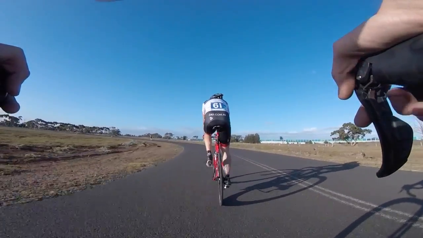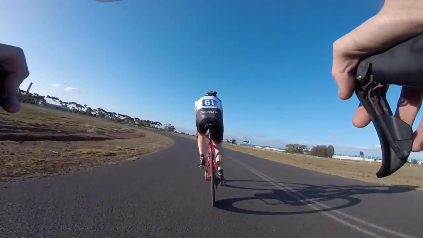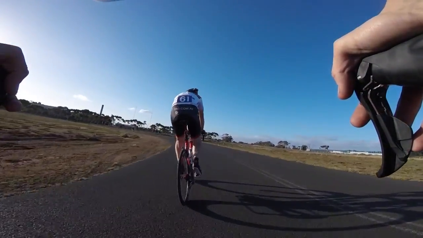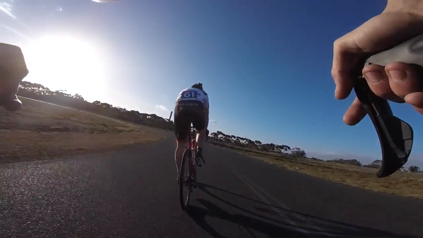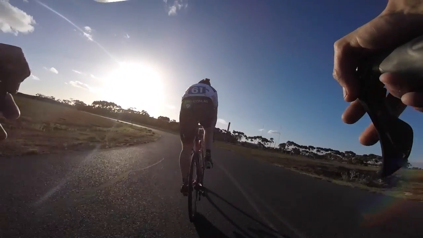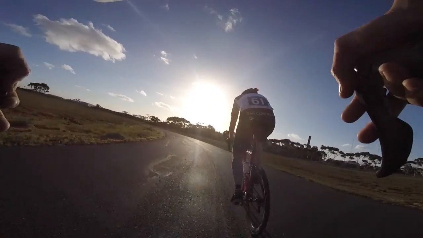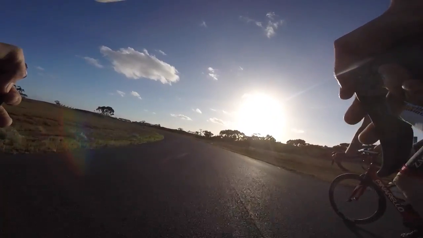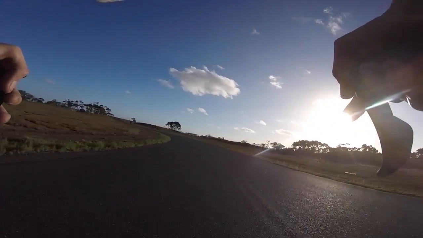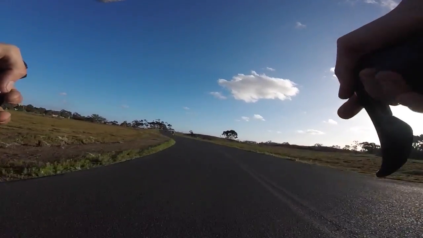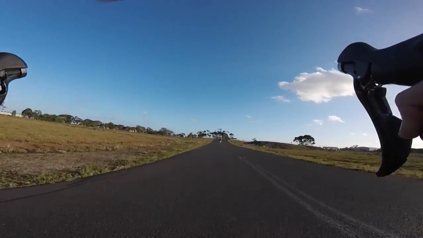So this crit was 40 minutes plus 2, I believe. So that means very shortly, in around about 9 minutes, we're going to be coming close to the bell lap. But these guys, like I said, they don't really... Ooh, I hope you guys couldn't hear that. These guys don't really like to be on the front.